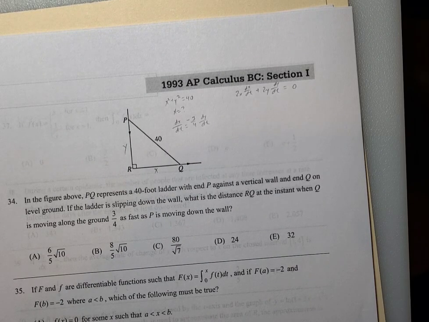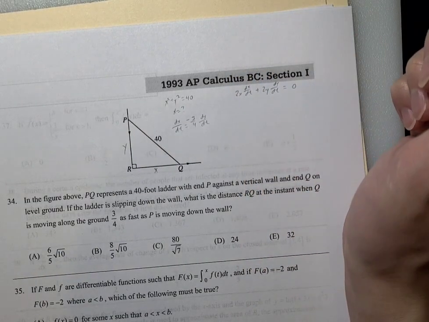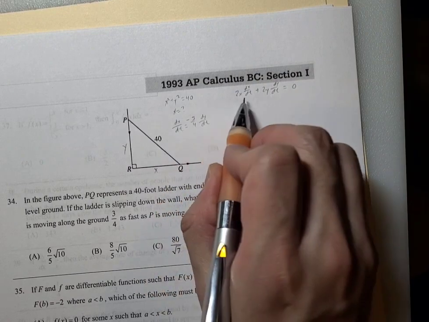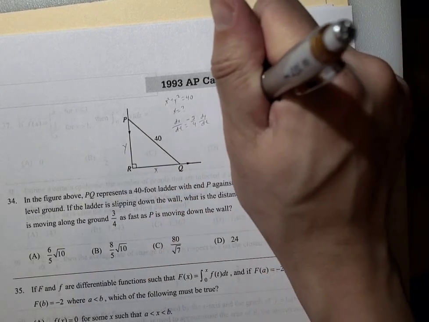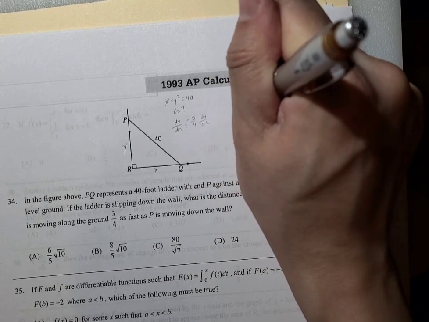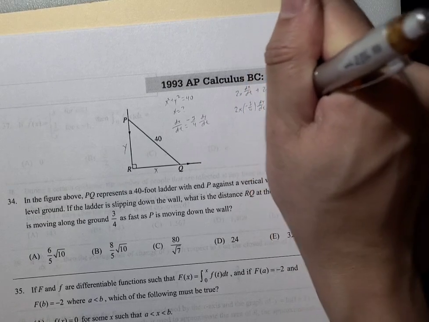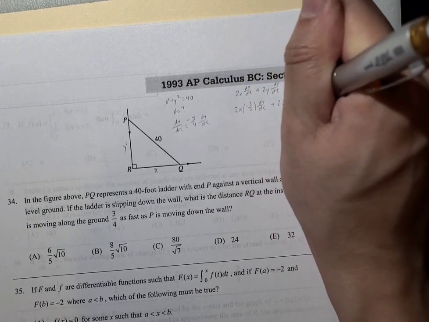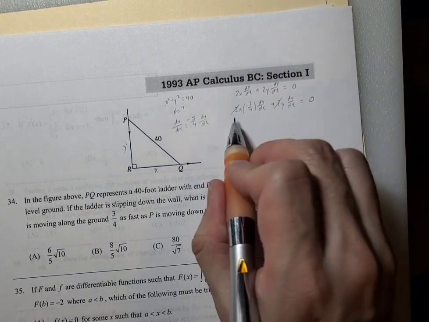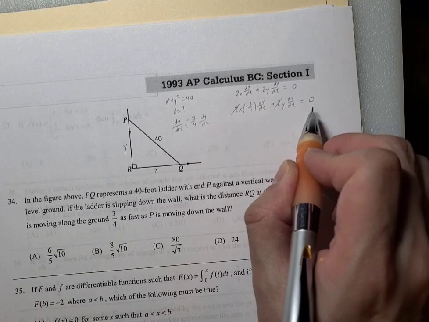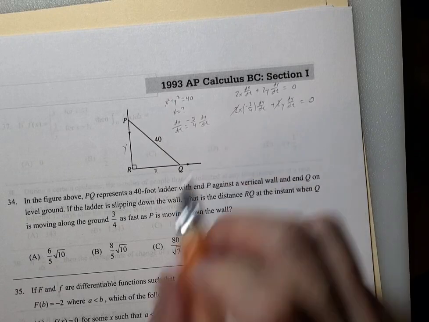So let's just start plugging things in. Actually, yeah, let's just plug in what we know. Let's plug in dx/dt as this. It'll be 2x times minus 3/4 dy/dt plus 2y dy/dt is equal to 0. So we can cancel a 2 from these two, because if we factor it and divide on both sides, then 0 divided by 2 is 0. So we can just get rid of those.